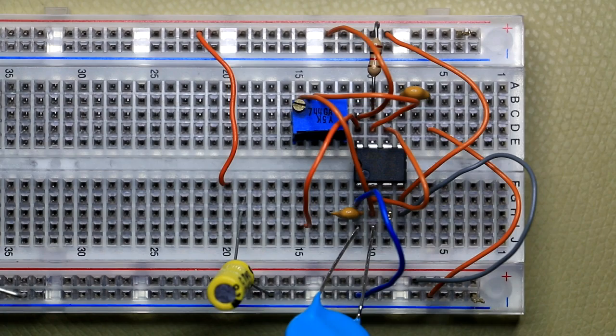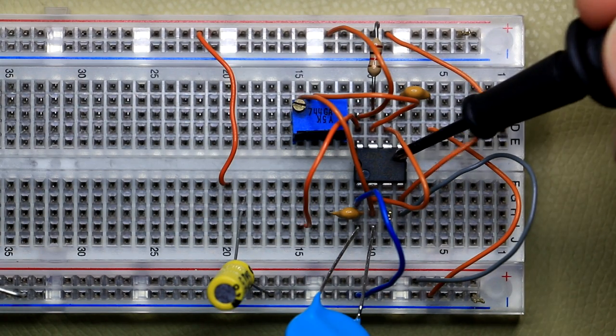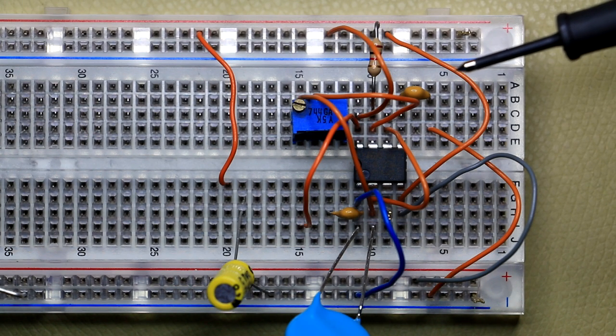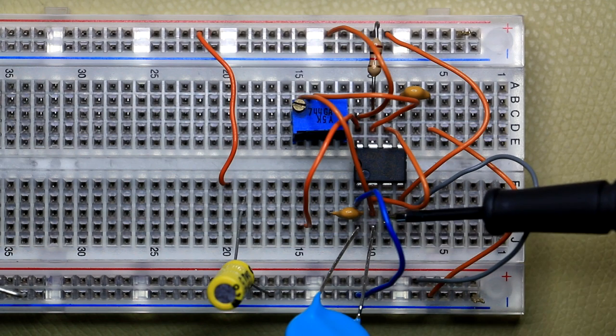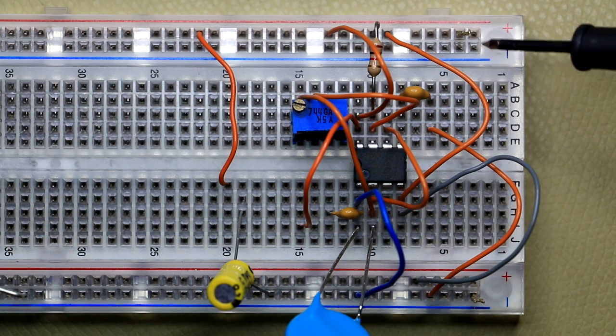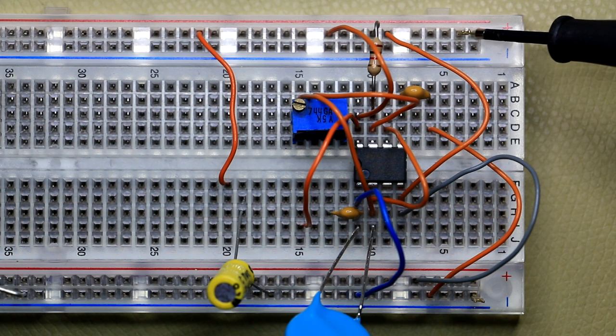Alright, so here we have the circuit viewed from the top. This of course is the 555 timer circuit, and what we're going to be doing is measuring the output of the 555 timer circuit over here, and we're going to be having a look at the power rail, what the voltage spikes or dips look like on the power rail.